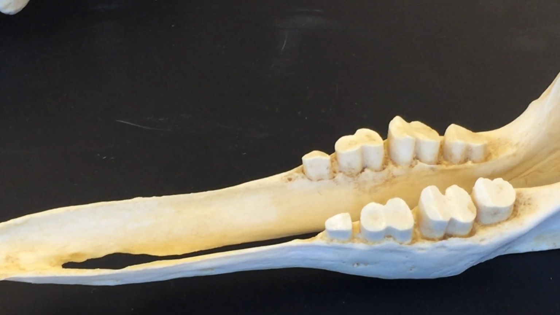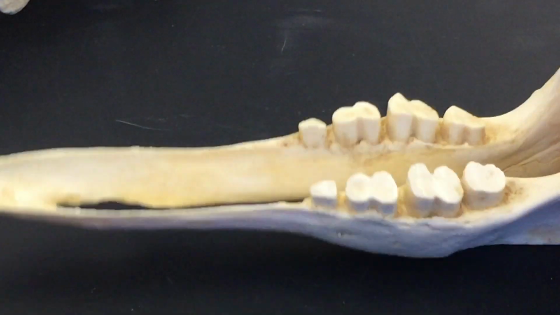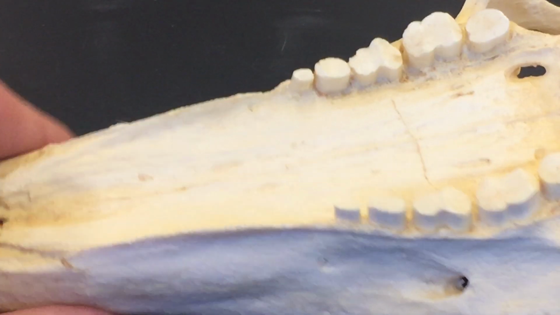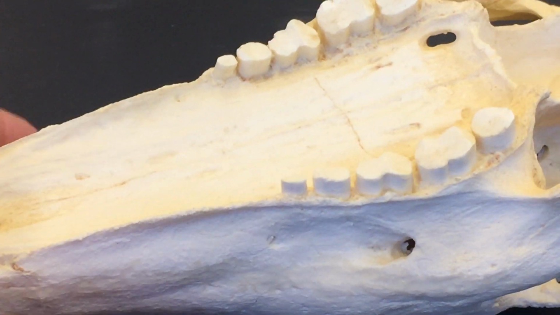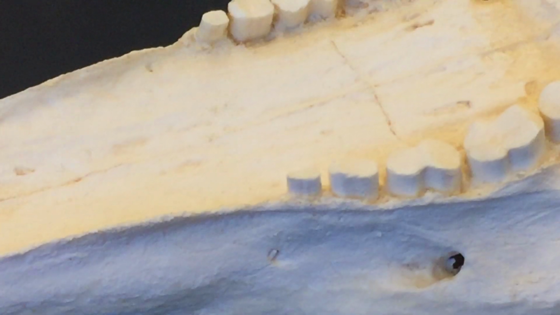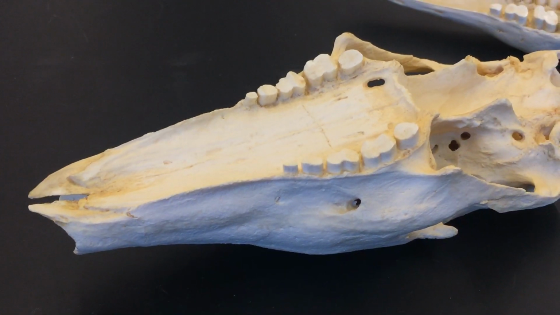That's different from the actual makeup of each of the teeth, which are numerous vertical tubes of dentine with no enamel. Let's take another look at the upper part of the skull. I don't know if you're going to be able to see. Yeah, it's hard to make it out here.